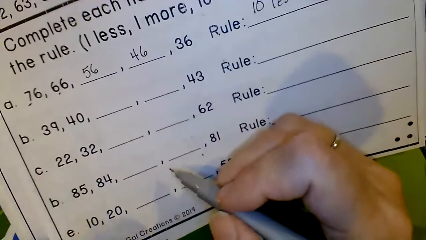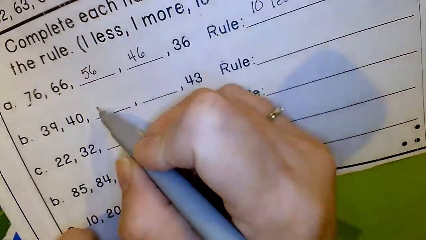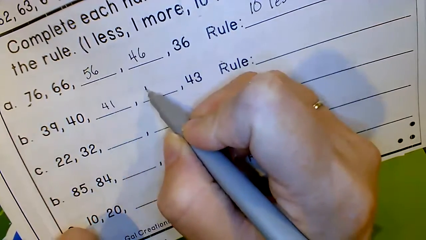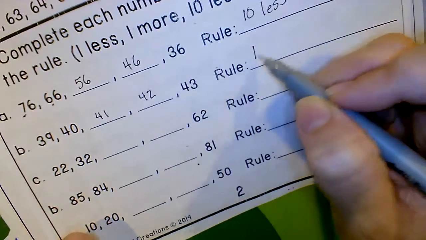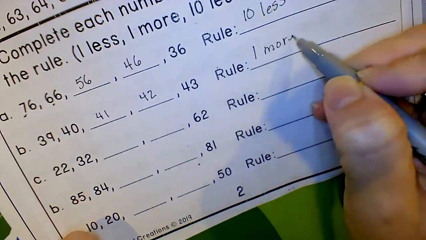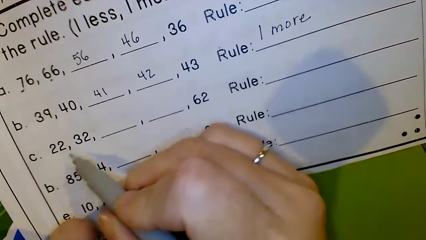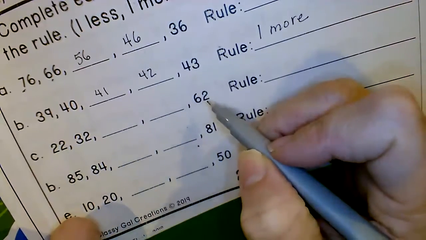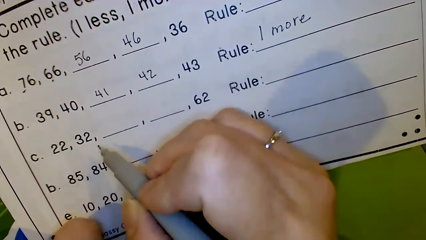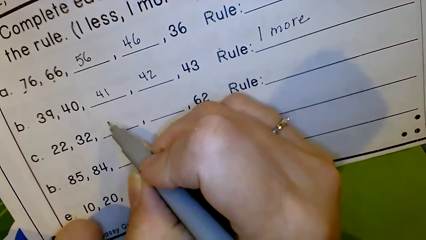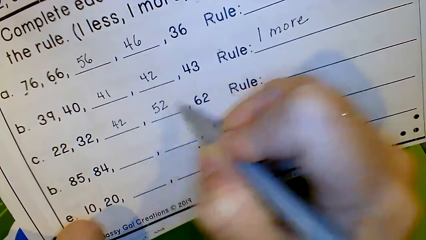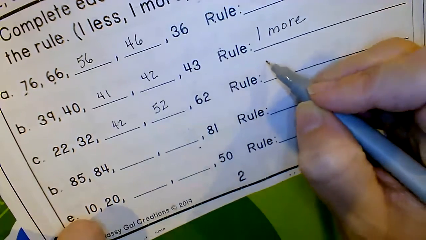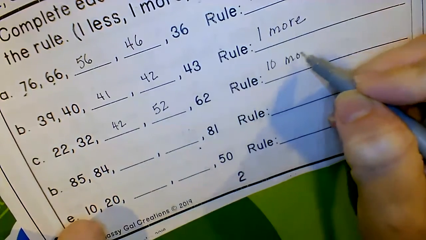Okay, friends, 39, 40, 41, 42. And since we're going higher, it's 1 more. 22, 32. And then we come over here, 62. The ones are staying the same, but the tens are getting bigger. So this would be 42, and this would be 52. And since we're climbing, it's going to be 10 more.